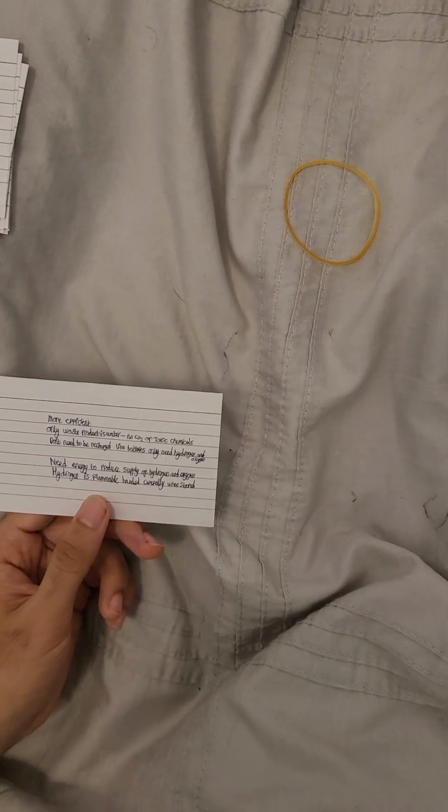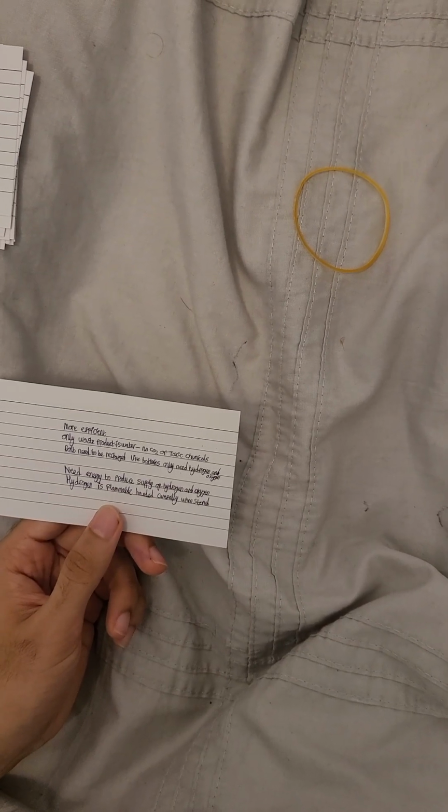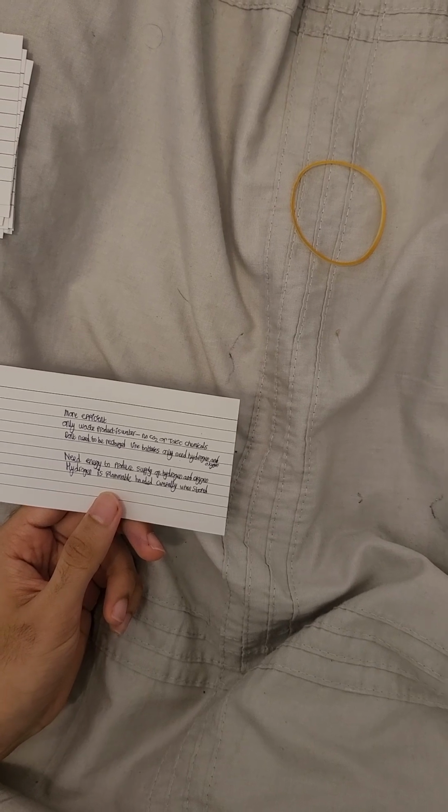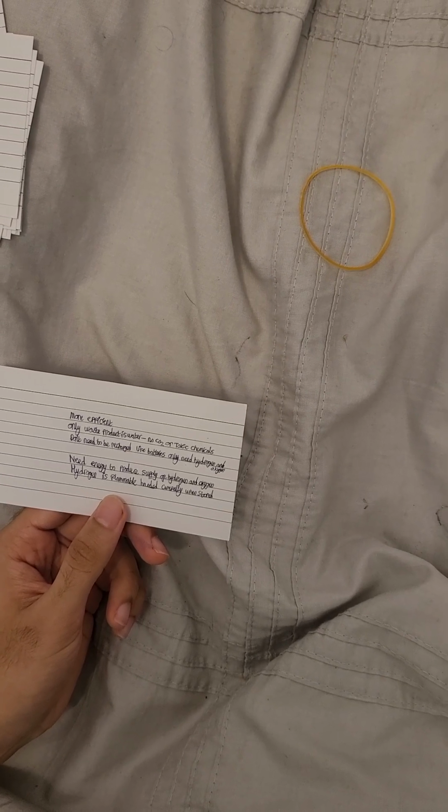Two advantages of fuel cells: more efficient, only waste product is water, no carbon dioxide or toxic chemicals, and they don't need to be recharged like batteries, they only need hydrogen and oxygen. However, we need energy to produce the supply of hydrogen and oxygen. Hydrogen is flammable. Handle carefully.